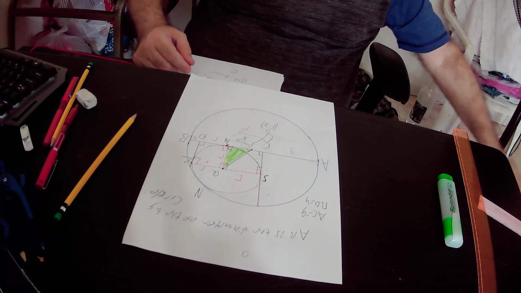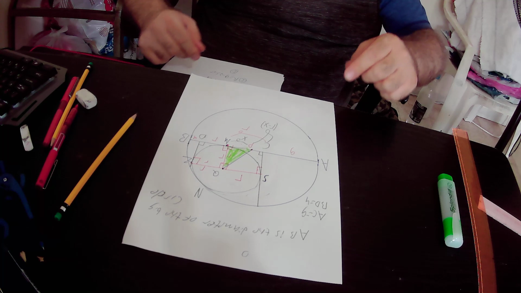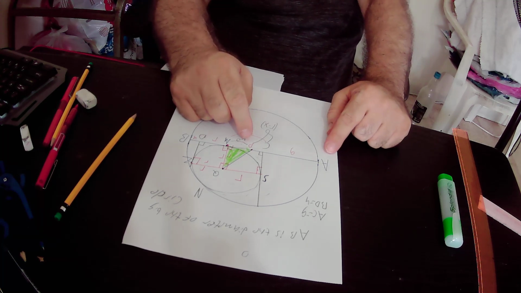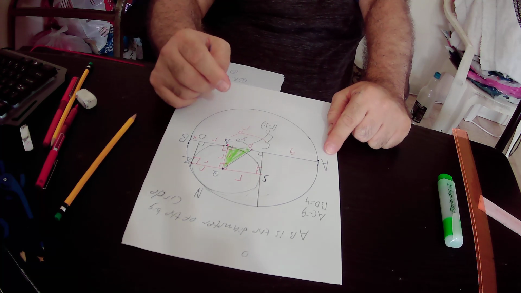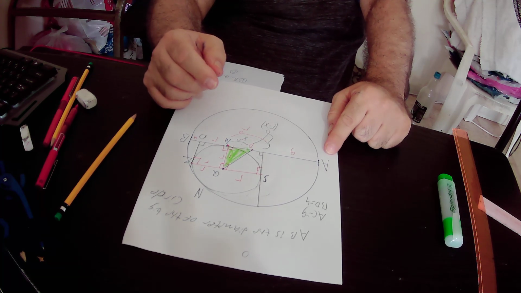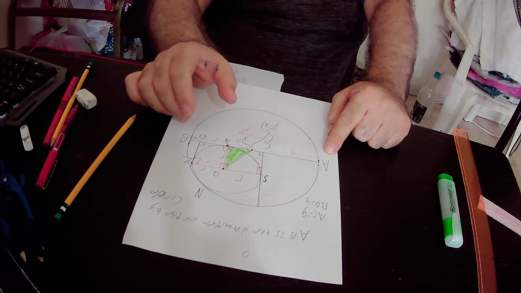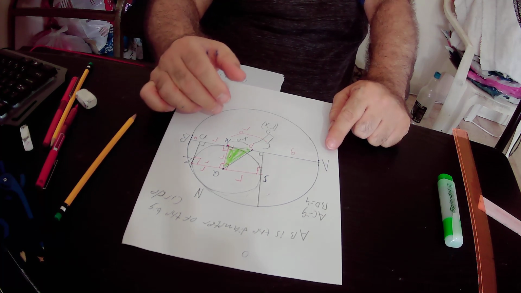Okay, so from one side we found that the radius of this circle equals 9 plus small r minus x, but we can calculate the radius of this circle in the second way.